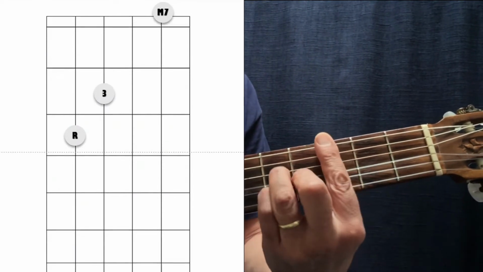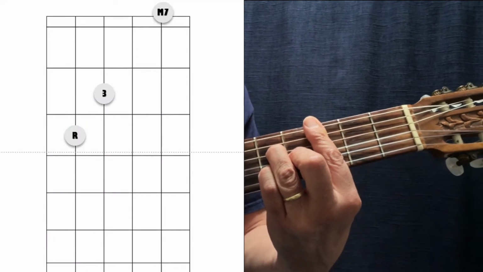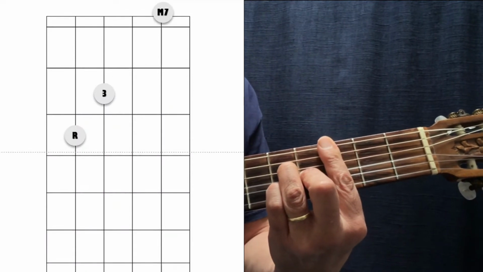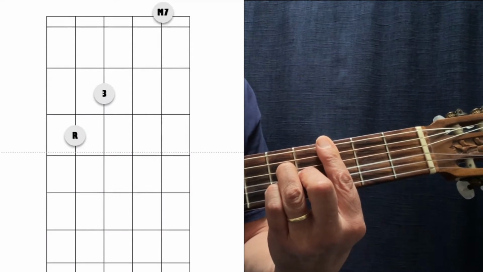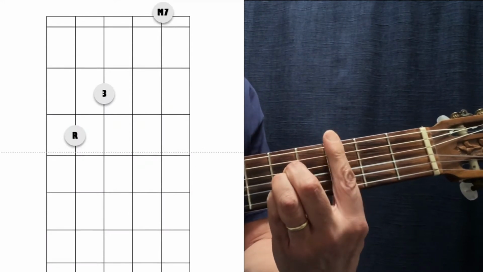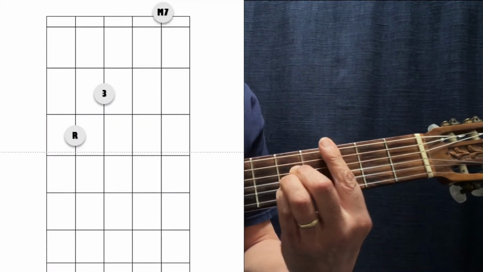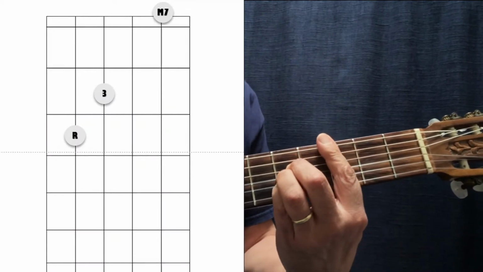Now, a lot of you know it under this shape, actually, okay? But I'm not covering this shape because in the CAGED system, this falls under the A shape. Now, do you recognize the A chord shape?